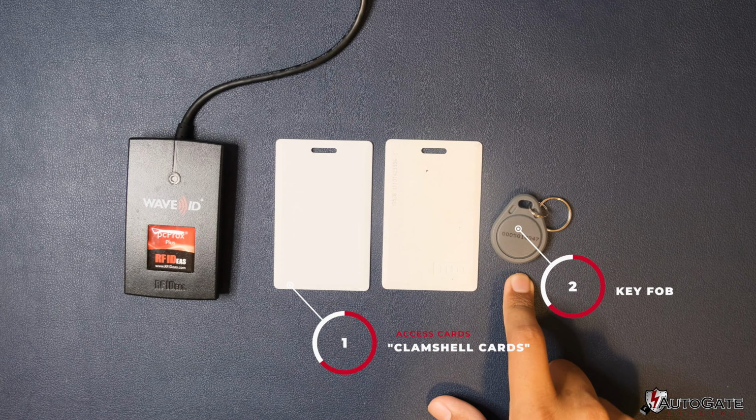And the one that you see here, hopefully the camera picks it up, this one has the facility number and then the card number. For the key fob, usually the numbers are straight in front of it, but in situations when you have clamshell cards or access cards such as this one where it's blank, you would need an access card reader, swipe it, and it would automatically generate the facility number and the card number on the clamshell card.